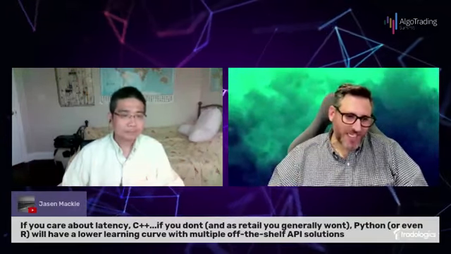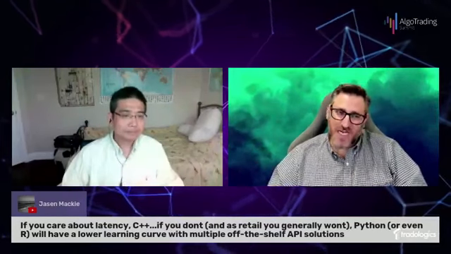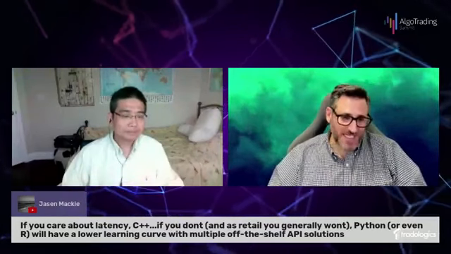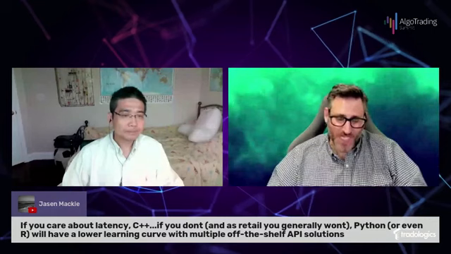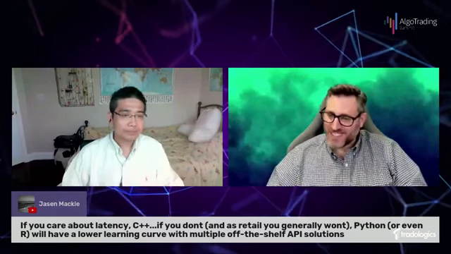There was a huge debate going on about speed, or whether or not Python is the best language for trading, and I want to highlight this answer. If you care about latency, I think that would be the same answer that I would have given, and I'm guessing that you as well.